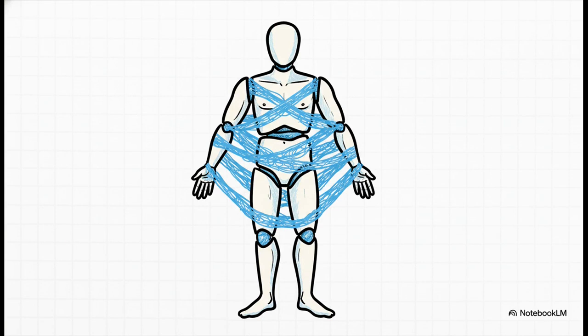This is a classic example. It's a disorder of the body's connective tissue. And what is connective tissue? Well, it's exactly what it sounds like. It's the biological glue, the cement that holds everything together. All our cells, our organs, everything.